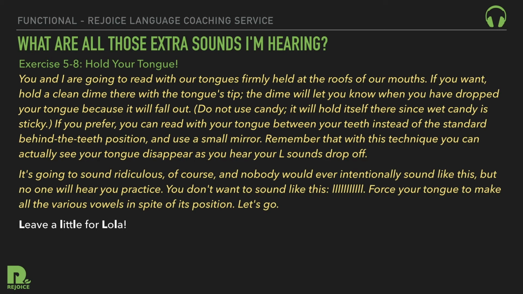If you prefer, you can read with your tongue between your teeth instead of the standard behind the teeth position and use a small mirror. Remember that with this technique, you can actually see your tongue disappear as you hear your L sounds drop off. It's going to sound ridiculous, of course, and nobody would ever intentionally sound like this, but no one will hear you practice. You don't want to sound like this.